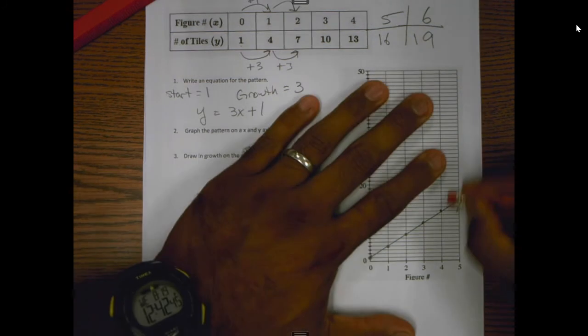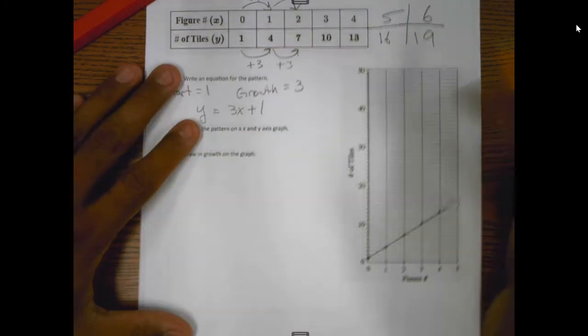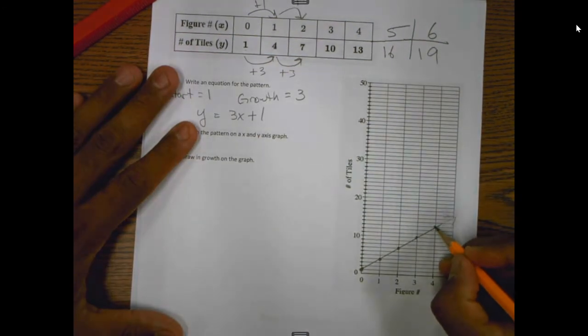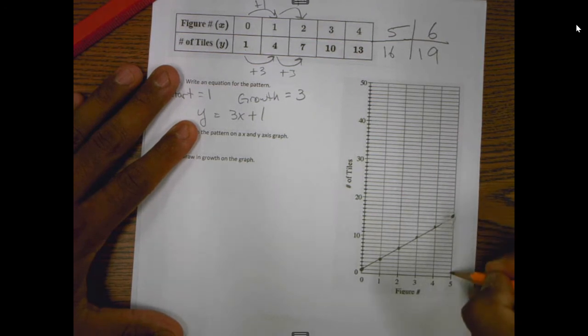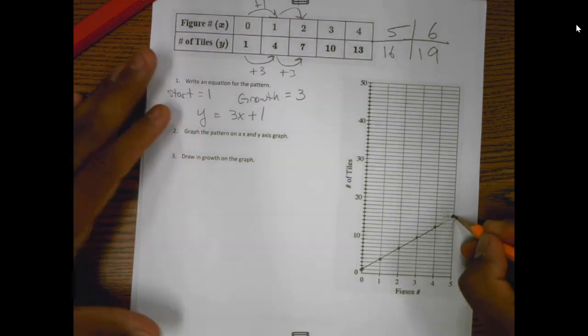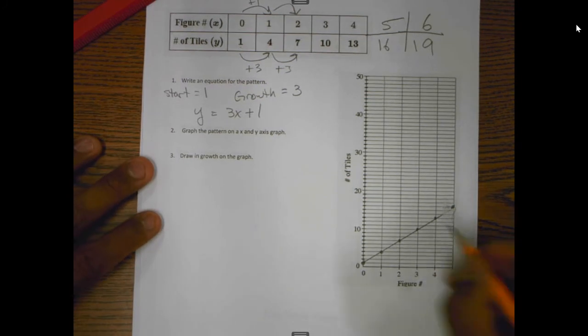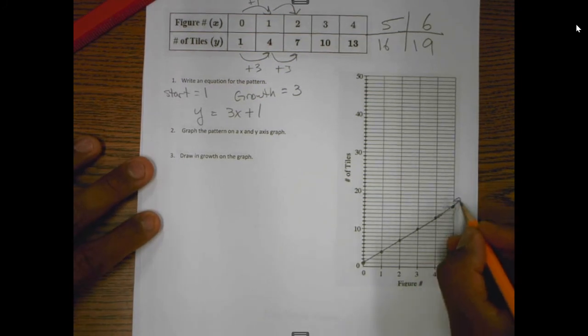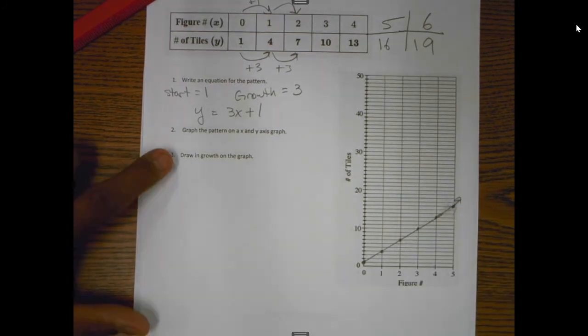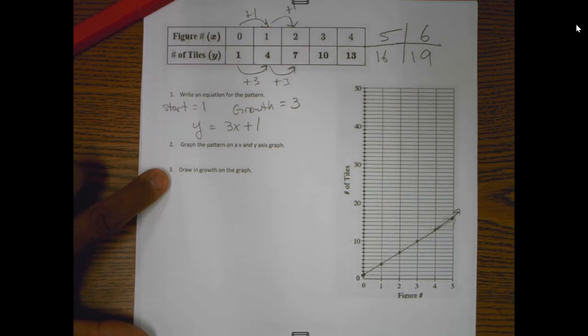And I know I kind of drew this on here, but if I follow this line, it keeps going up. It's going to hit up here, right? And that's 1, 2, 3, 4, 5, 6, 7, 8, 9, 10, 11, 12, 13, 14, 15, and 16. So it makes sense, right? That's why we want to draw the graph, because it actually keeps on going. Keeps on going. So now let's draw how this is growing, okay?